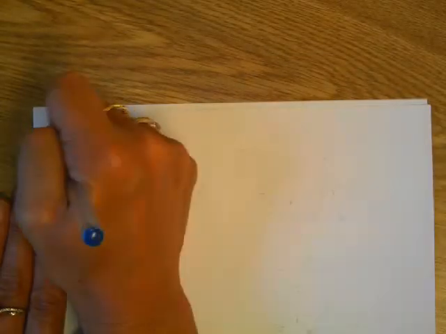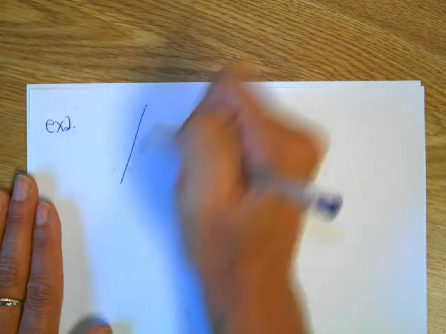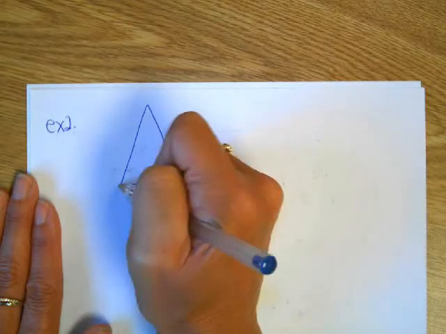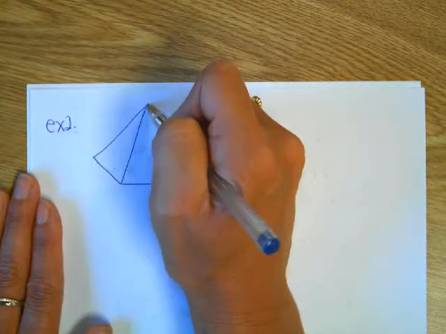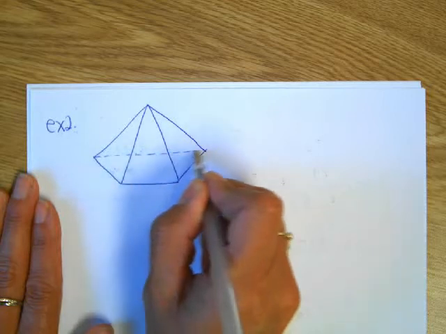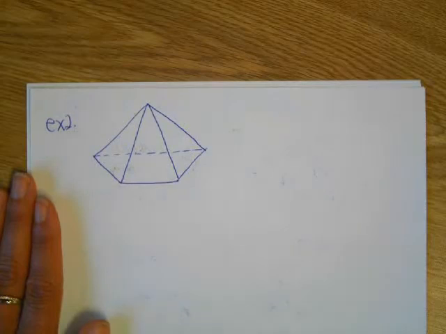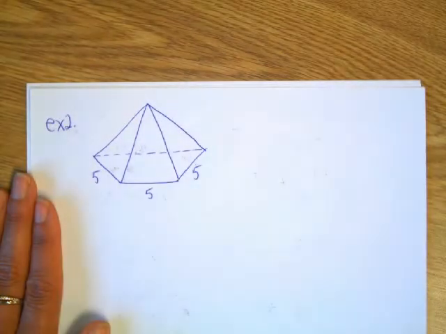Let's try a pyramid. Number 2. Let's make it a trapezoidal pyramid. Remember the trapezoid? We haven't done that in a while. And we have this hidden line all the way back here. So our base is a trapezoid. And here's what we know. 5, 5, 5, a nice isosceles trapezoid.